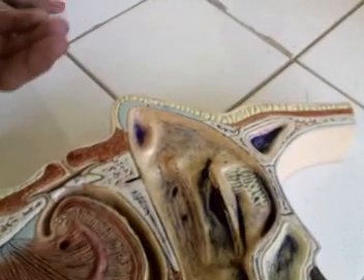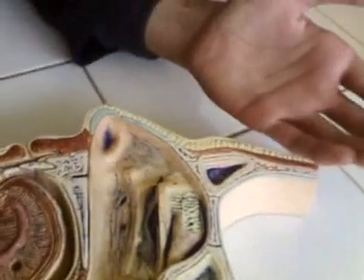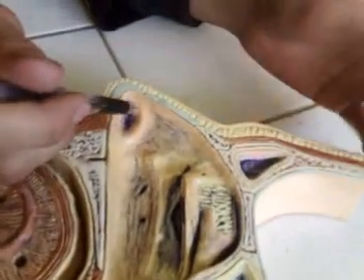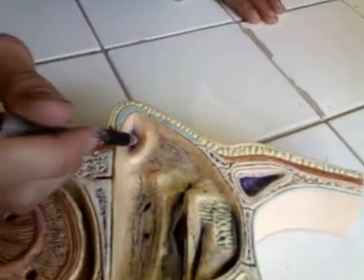This is a sagittal section through the upper part of the head and the neck. If we begin with the nasal cavity, we know that the nasal cavity is lined by mucous membrane, except for the most anterior and inferior part, which is the vestibule. This is covered by skin.